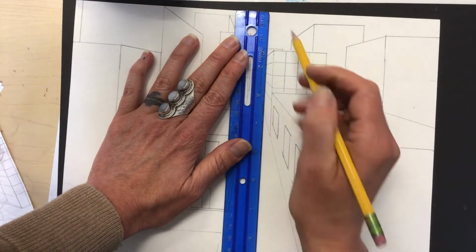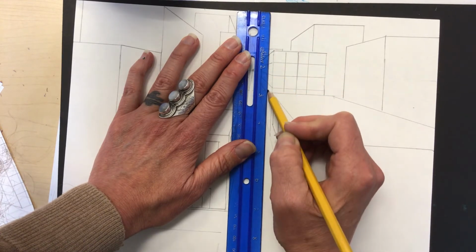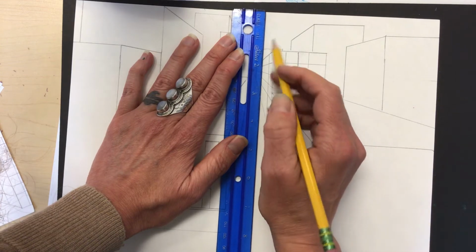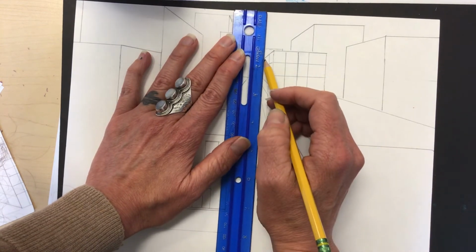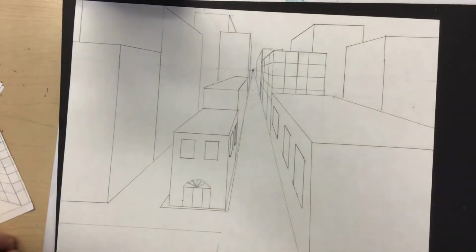And then I'm going to do the same thing over here. So maybe there is a section here, and then maybe a section here of windows that come down. Whoops, I went too far. All kinds of mistakes, but that's how you learn. So, all right. So there's my building that's made of glass.